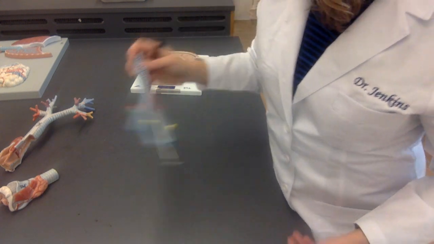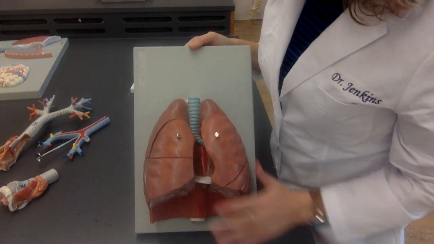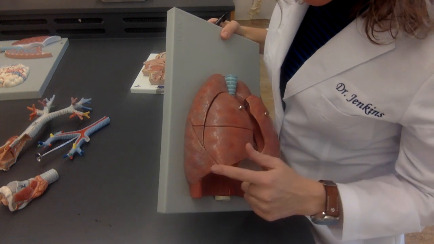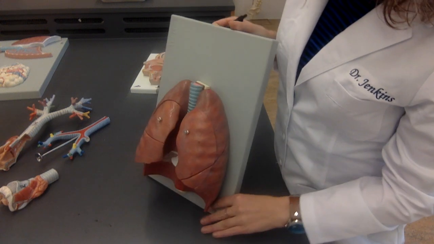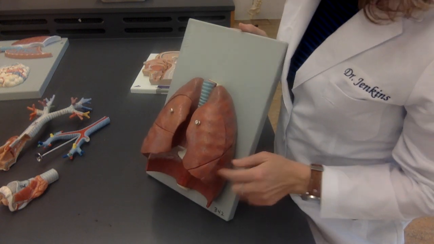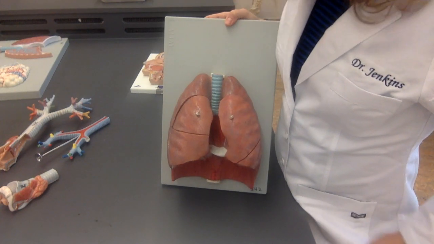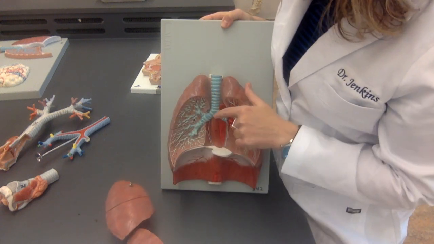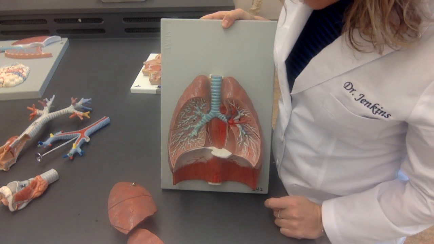All right. Other models we have would be the whole lung. On this one, we can see the whole lungs. We know that the right lung has 3 lobes: 1, 2, 3. Upper, middle, lower. The left lung only has 2, upper and lower. That's because the heart comes more into the left side of the lung, so it's a little bit smaller. We can take these off. Perhaps I could ask you about the trachea or the carina or the primary bronchi, secondary bronchi, tertiary bronchi.